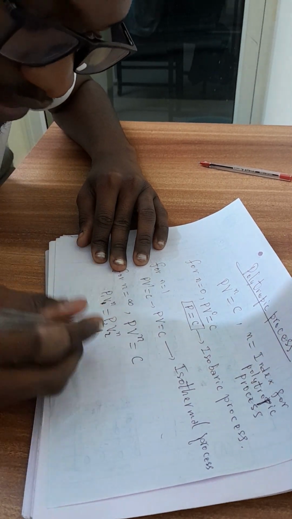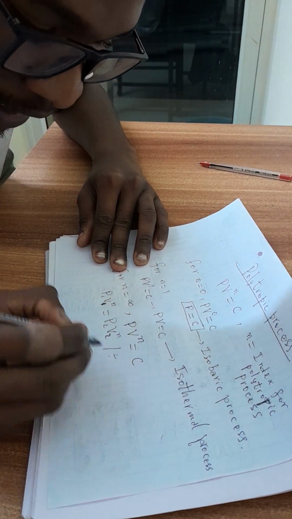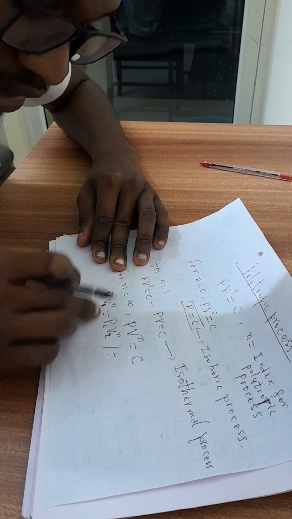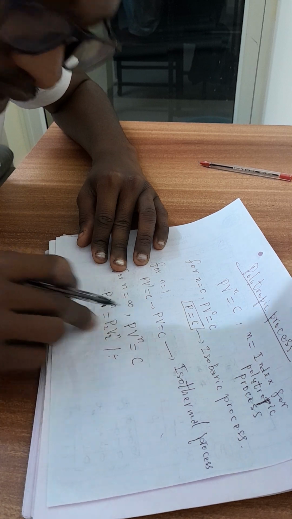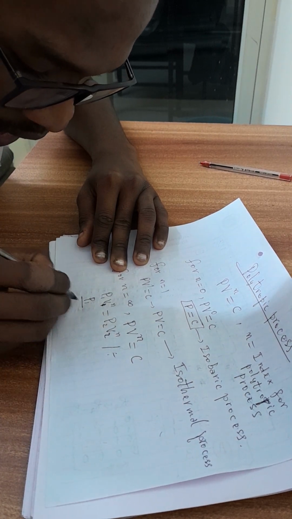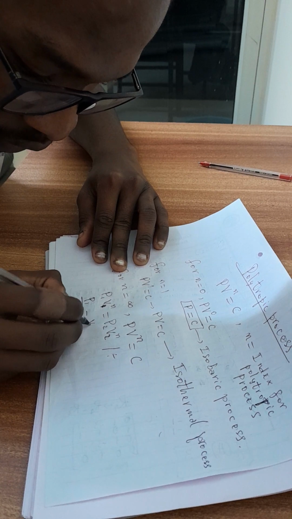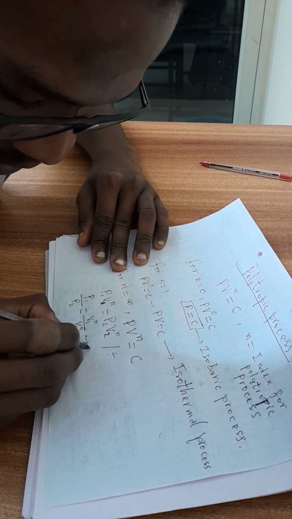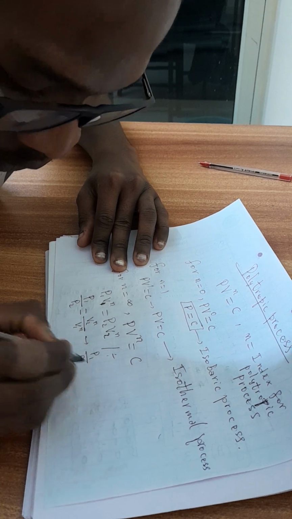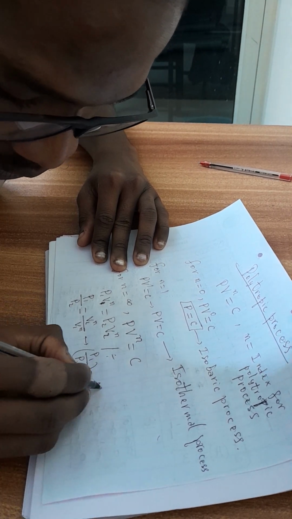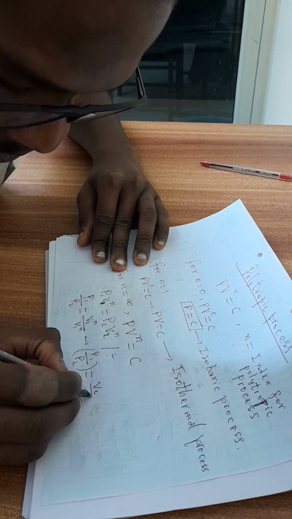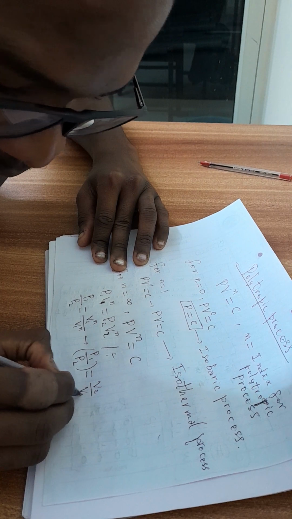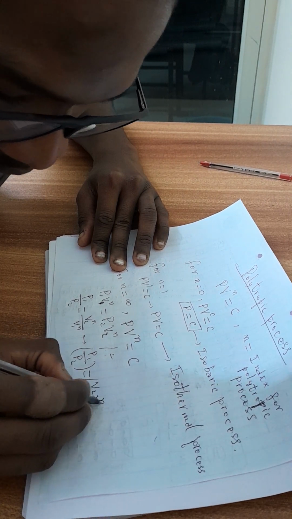Multiplying goes to dividing. So I will get P1 upon P2 is equal to V2 raised to n upon V1 raised to n, so P1 upon P2 equals V2 upon V1 raised to n.